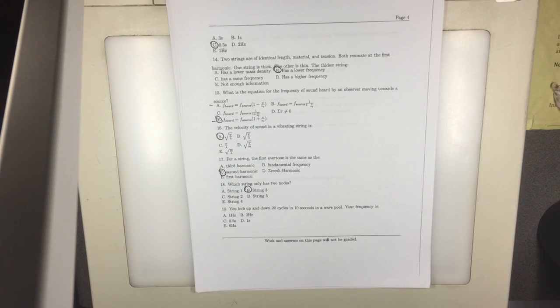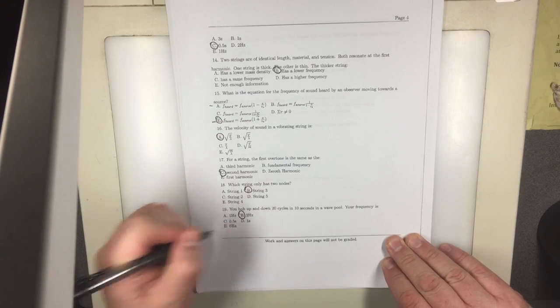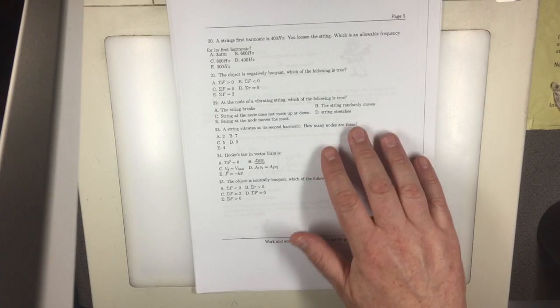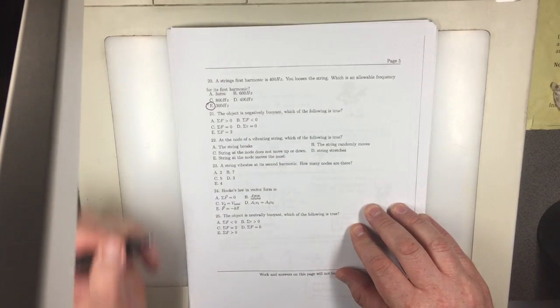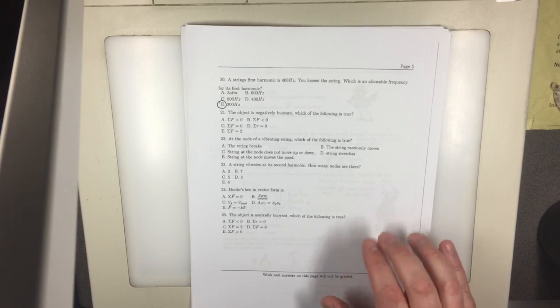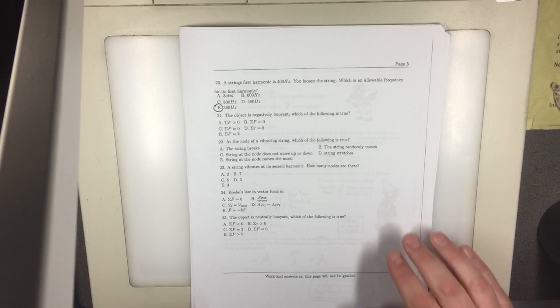You bob up and down 20 cycles in 10 seconds. Your frequency is B, 2 hertz. String's first harmonic is 400 hertz. You loosen the string, which is an allowable frequency? The 300 hertz. Object is negatively buoyant. Which of the following is true? B.